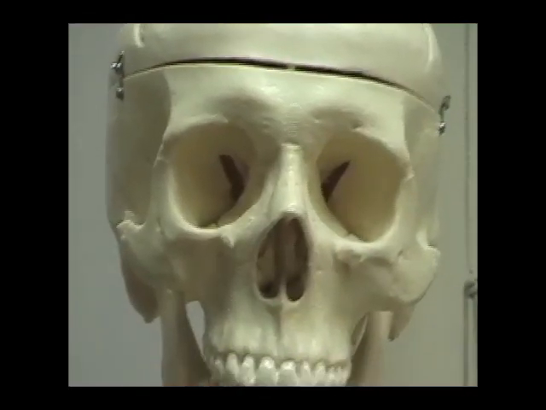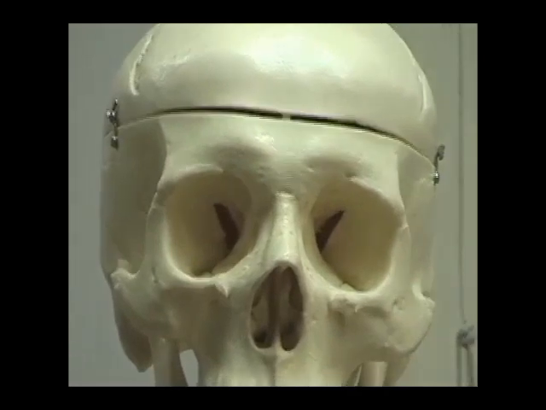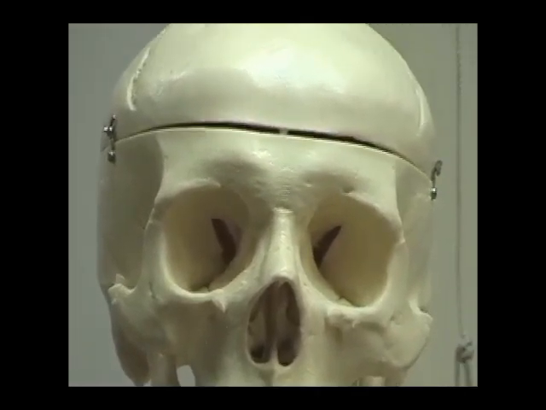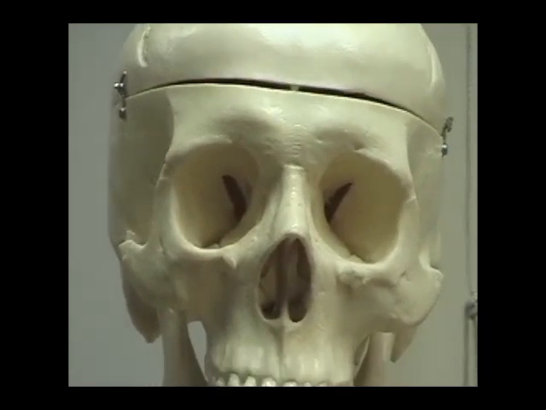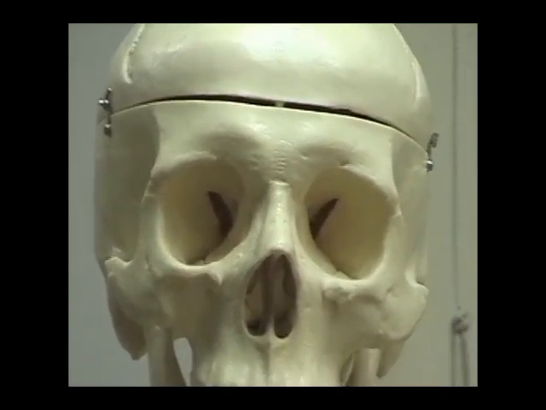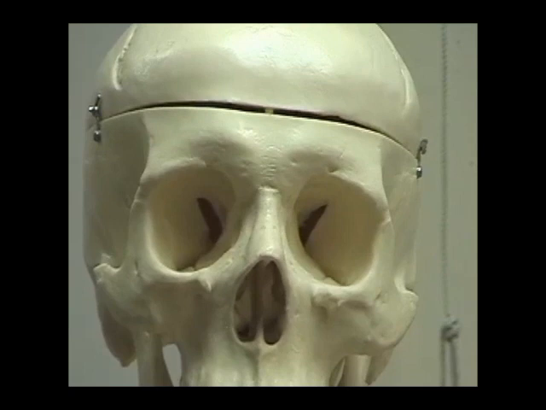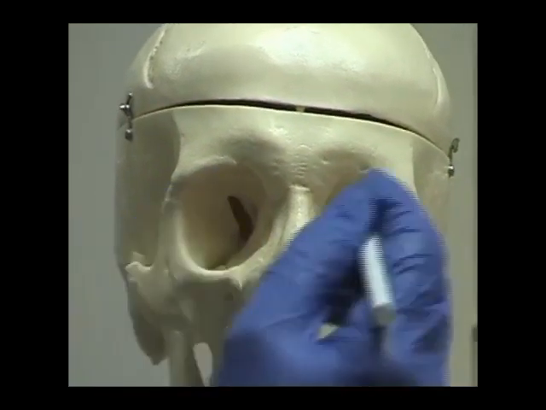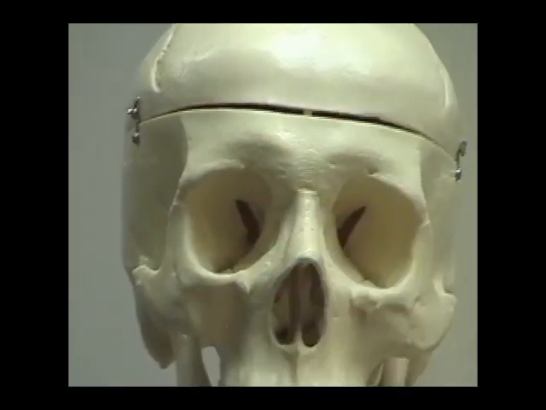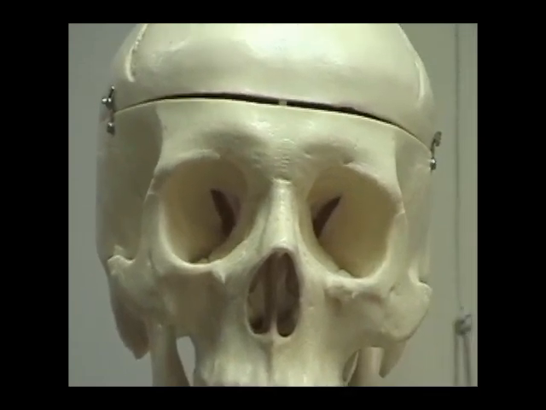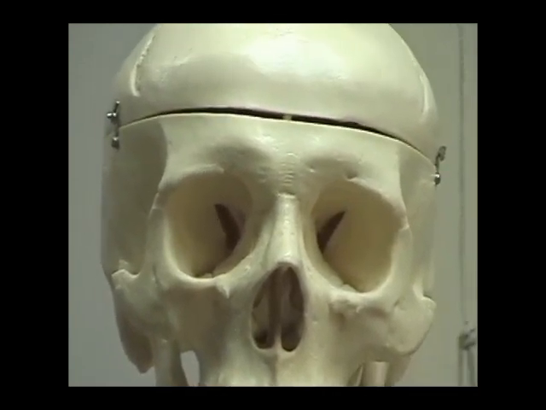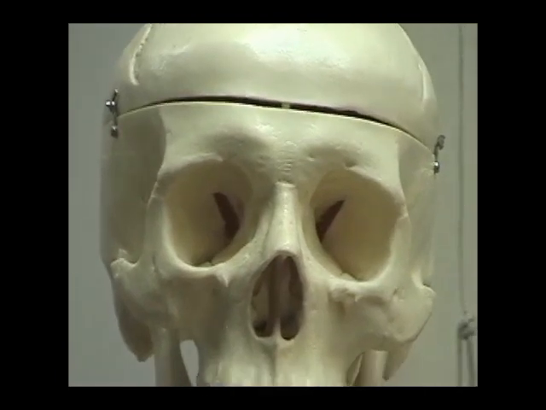Next we have the orbicularis oculi, again a circular muscle like the orbicularis oris. It surrounds the eyes in this case. The origin of the orbicularis oculi muscles are the bones of the orbit here and here. The insertion is in the tissues of the eyelids themselves, and the action of the orbicularis oculi is to close the eyes.